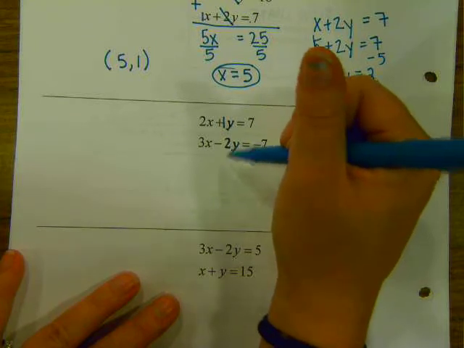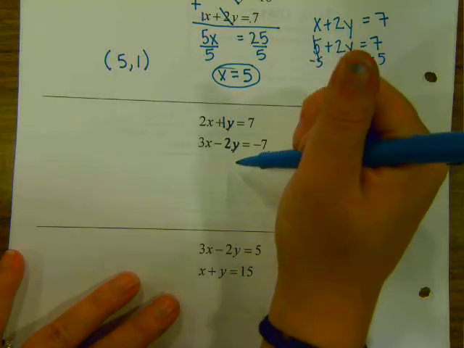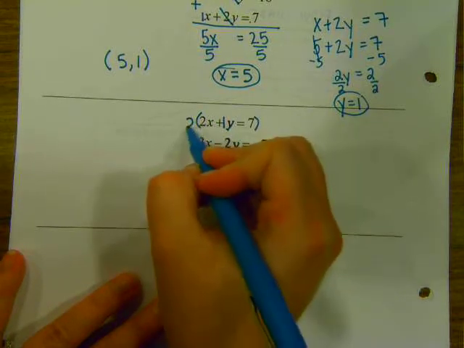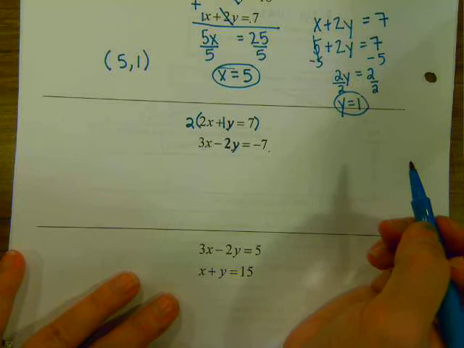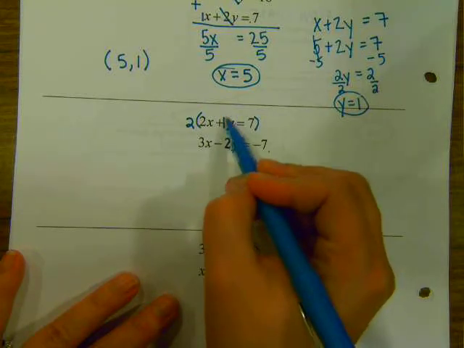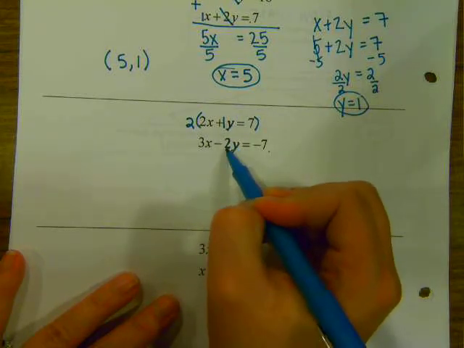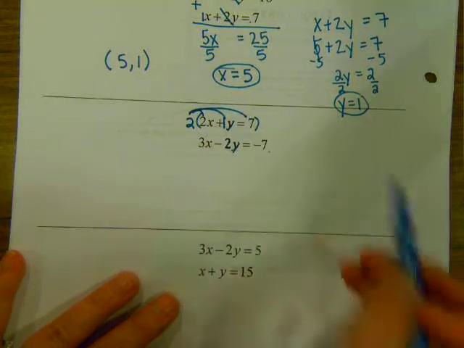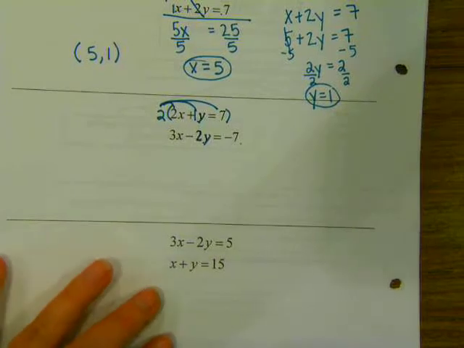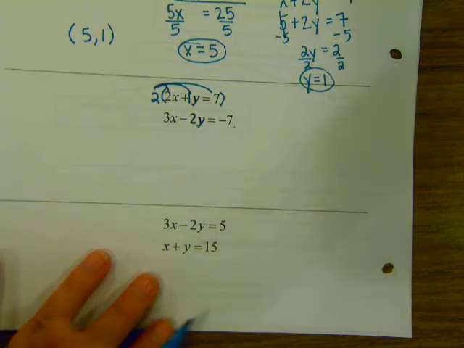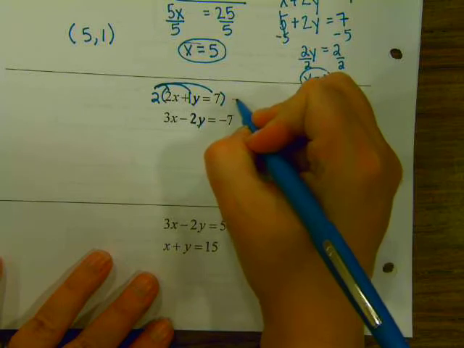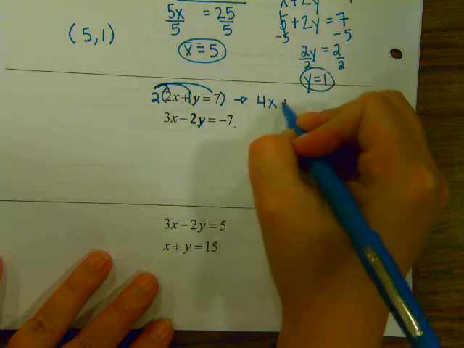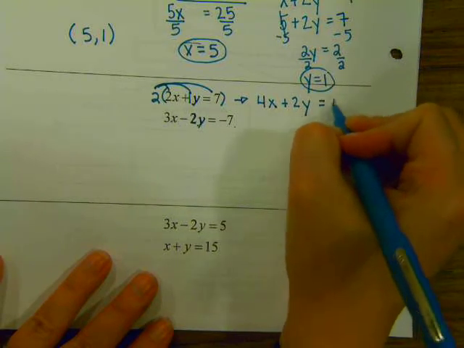So in this case, sometimes you're going to have to manipulate an equation. I'm going to multiply the entire top equation by positive 2. That way, I will get a positive 2y, and I can add it with this and then get rid of the y's. So I'm going to do distributive property. I always draw my lines. Too many people forget any one number. You have to multiply the entire top equation by 2. So when I do that, I'll draw a little arrow showing that I did that. I get 4x plus 2y equals 14.